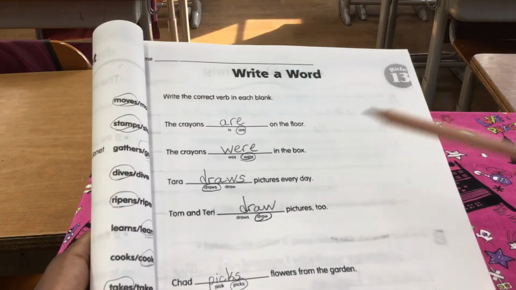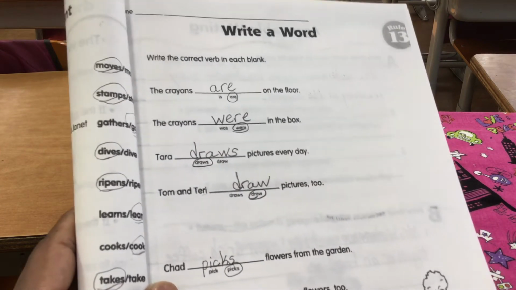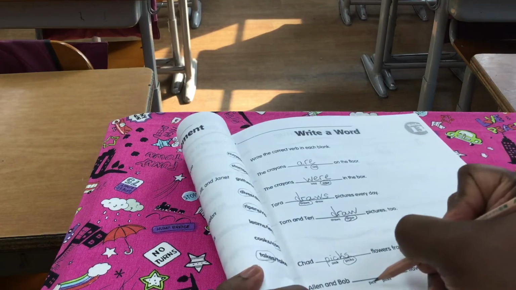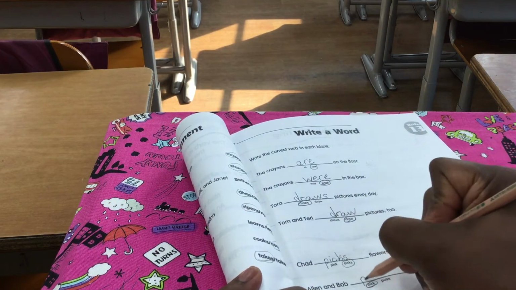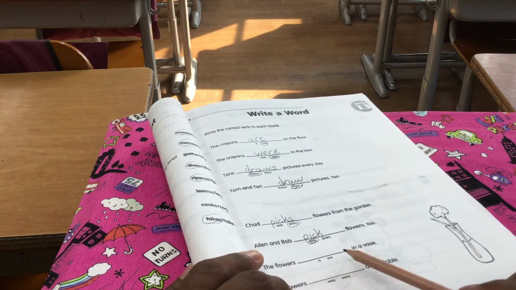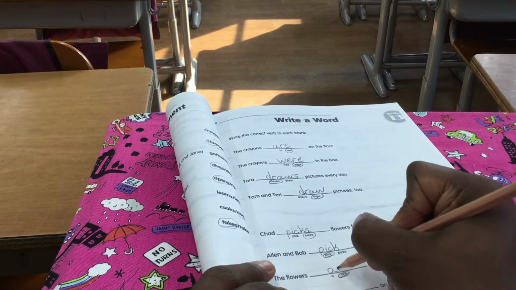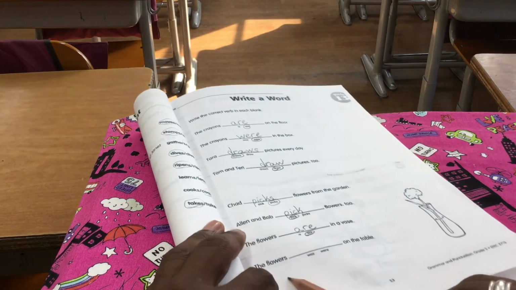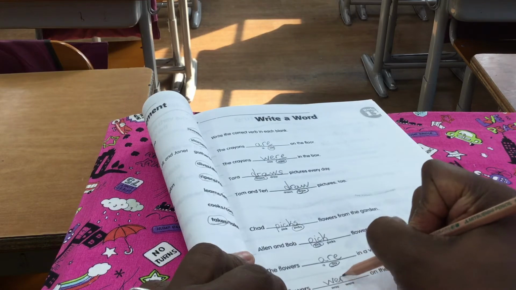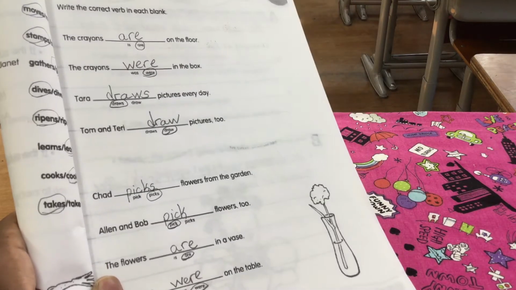Okay, so you remember, if it's singular, we add an S. If it's plural, there's no S. Alan and Bob pick flowers too. The flowers are in a vase. And the last one, the flowers were on the table. Okay?